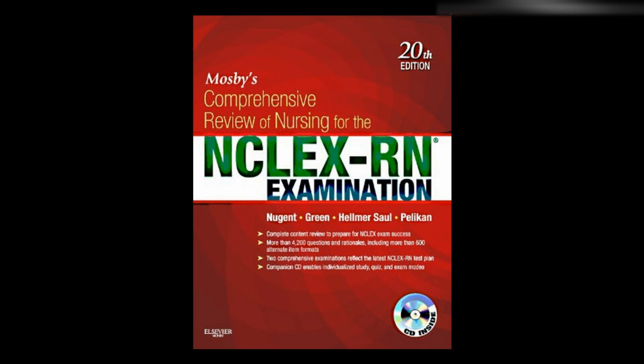3. A DNR order must be written in the client's chart by the HCP and may reflect the client's wishes, but it is not an advance directive. 4. This document would be most appropriate for the nurse to recommend because it names an individual to be responsible in the event the client cannot make healthcare decisions for himself or herself.